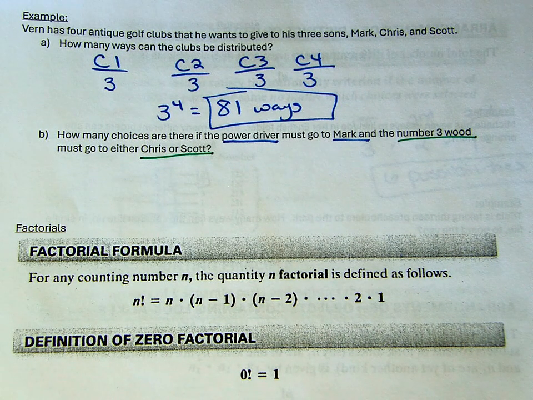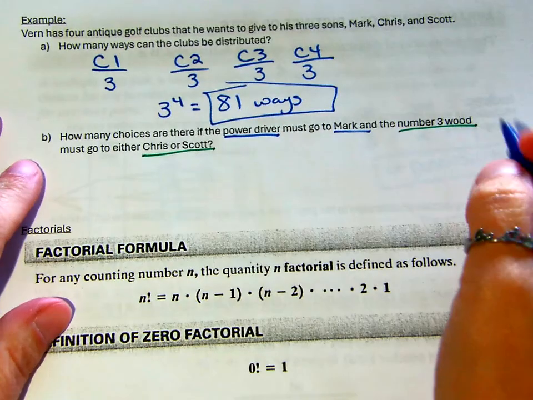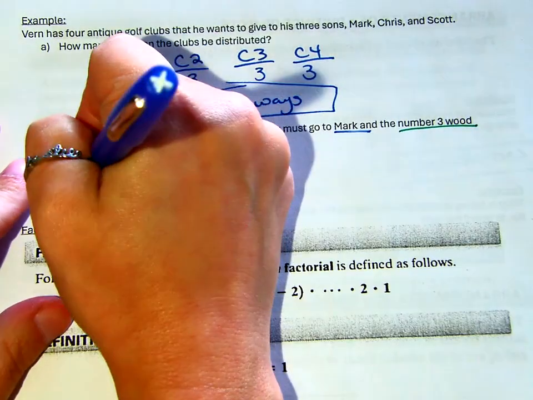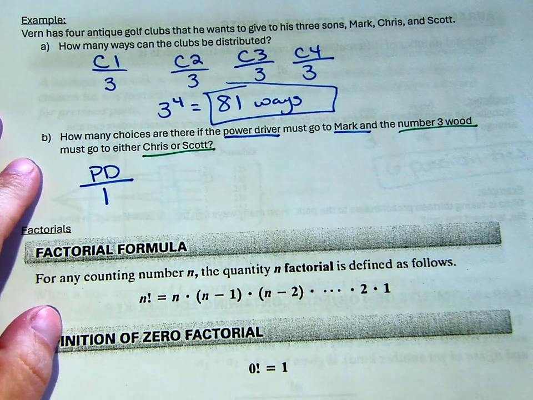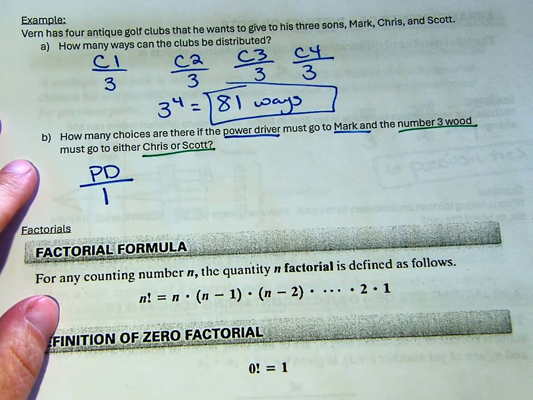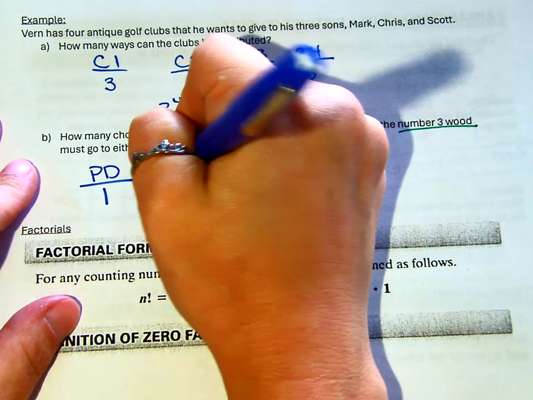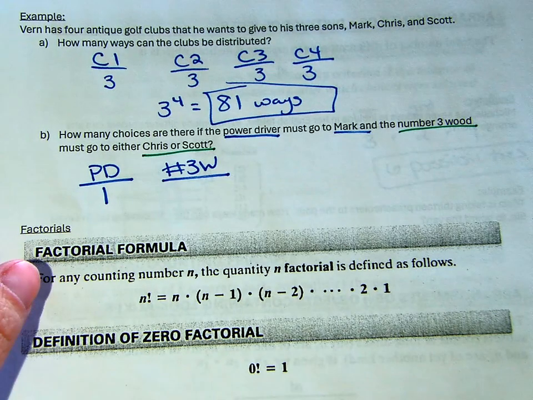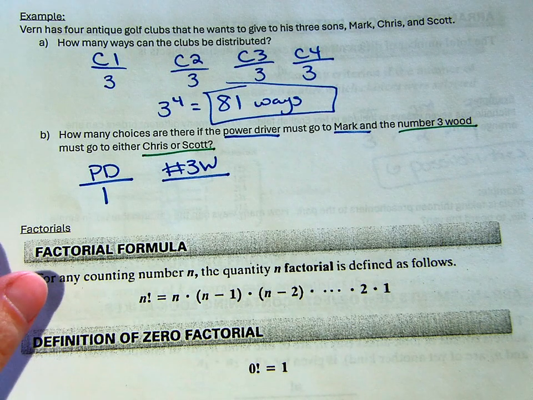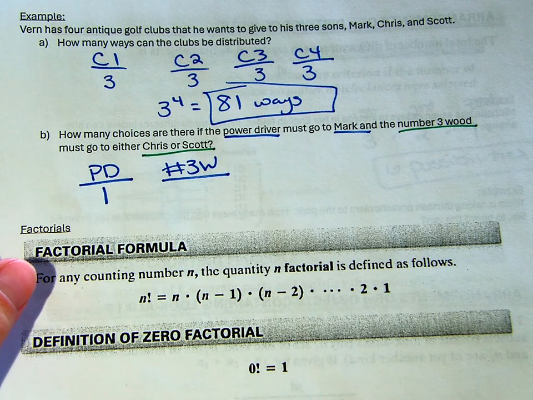So the power driver has to go to Mark. So there's one option for that power driver. It has to go to Mark. For the number 3 wood, it can go to either Chris or Scott. So how many choices do we have for that club? Two. And then we still have two other clubs.